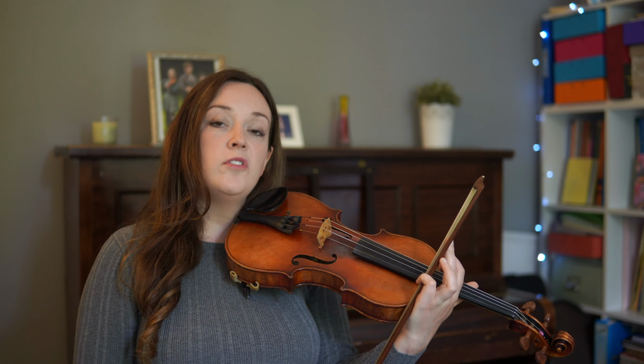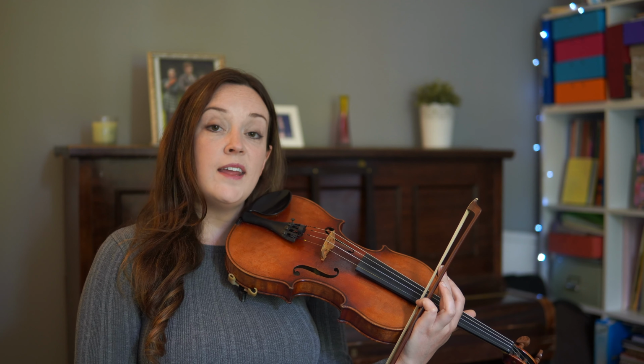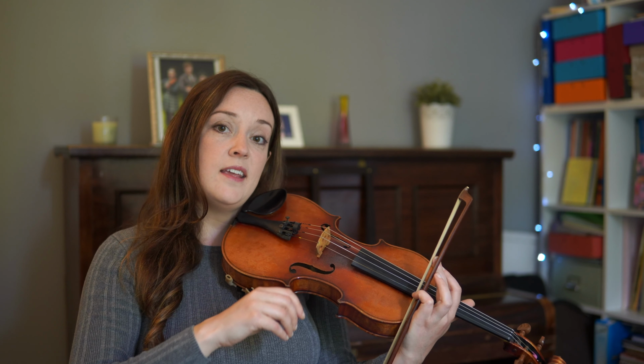Now we're going to try a chord using all 4 strings. We'll need to separate this into 2 parts, first playing the lower 2 strings and then moving quickly to the higher 2 strings. Start off by playing the G and D together as a down bow and then retake before playing the A and E string.